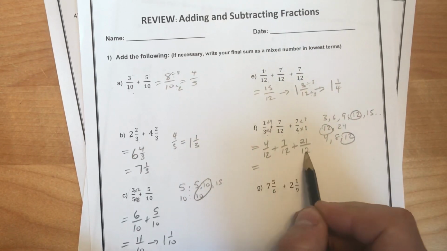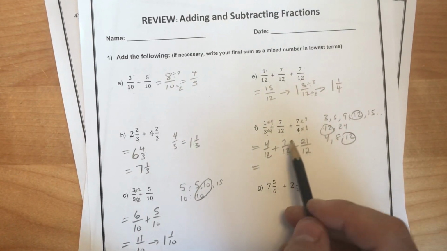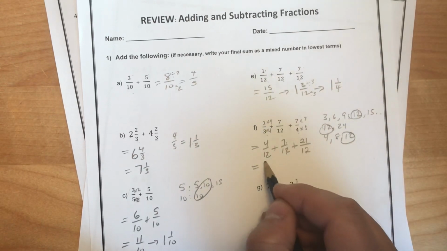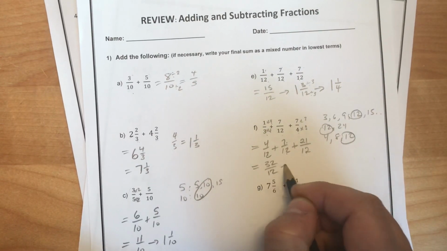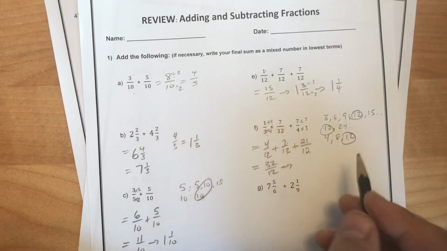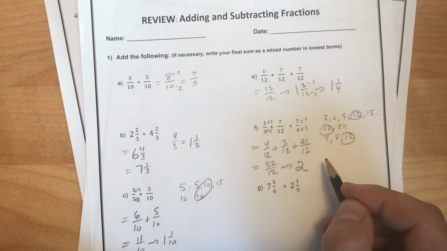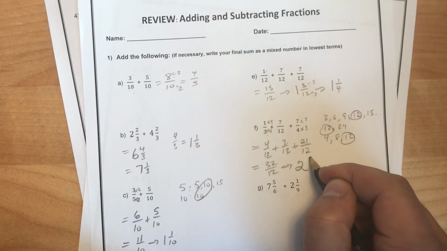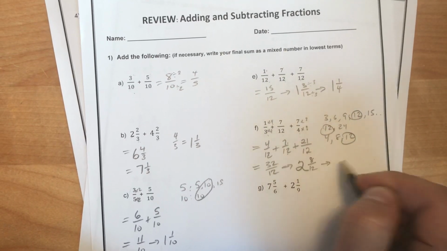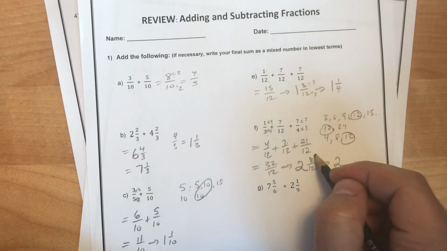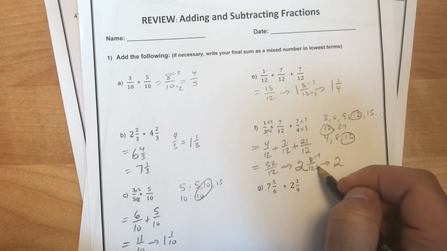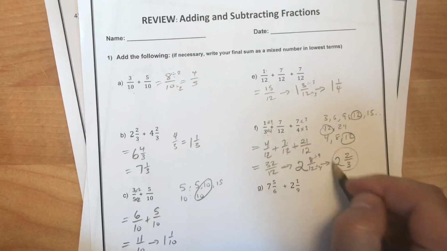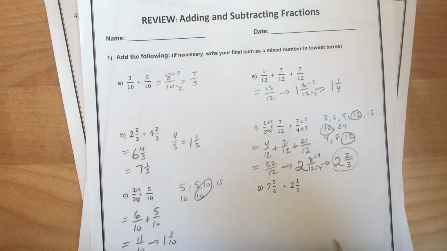And then now that I have the denominators the same, I can just add the numerators. So 4 plus 7 is 11, and 11 plus 21 is 32/12. 12 goes into 32 2 times, so I make 2 wholes, so that's 24. And then I have an additional 8/12 left over, and that can be further divided because both these values are divisible by 4. So that's 2 2/3. So this is the best answer in lowest terms.